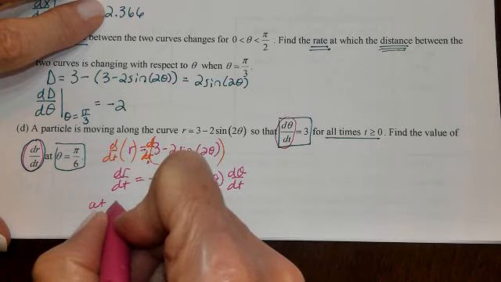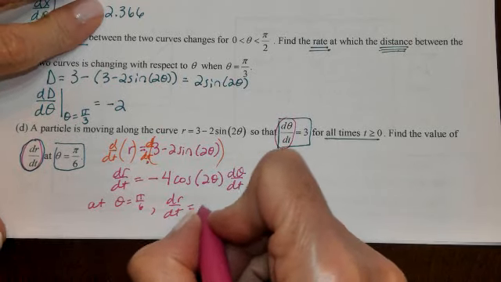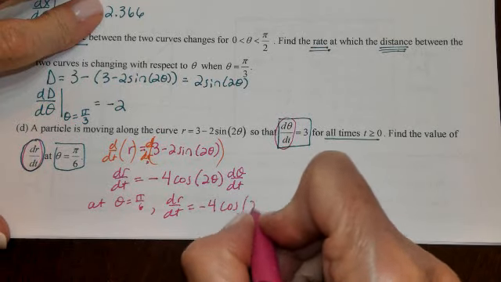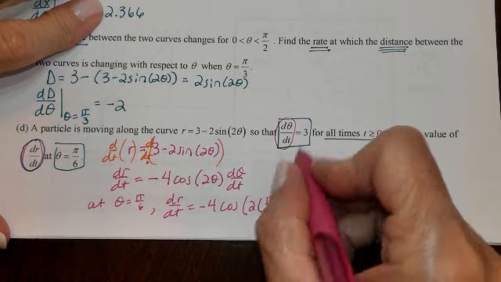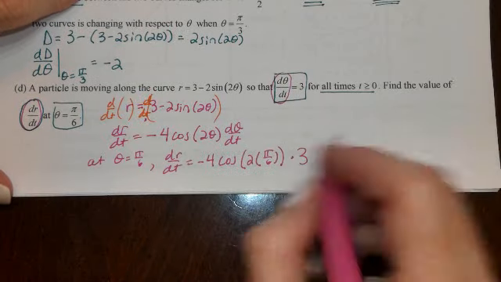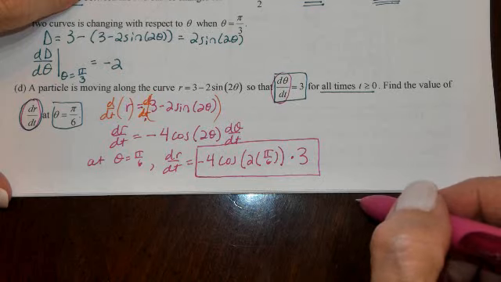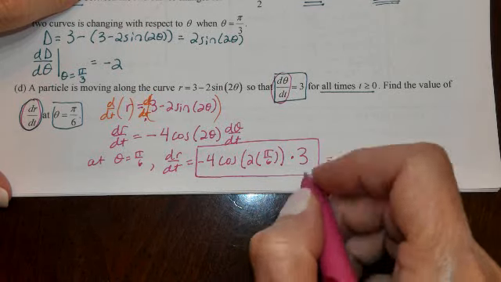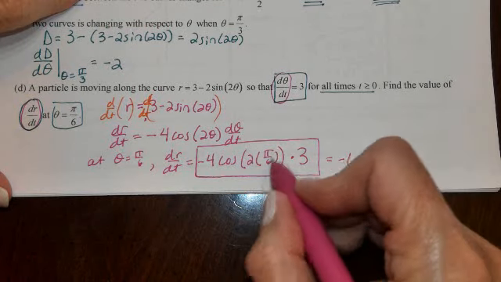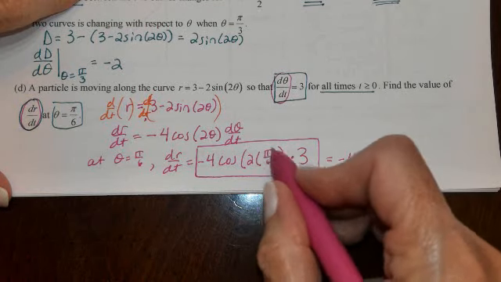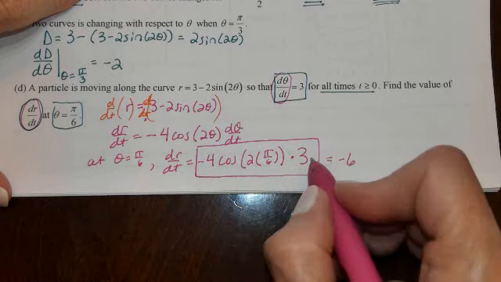So at theta equals pi over 6, dr dt will equal negative 4 cosine of 2 times pi over 6, times 3. And this is a safe stop spot, you guys. That's safe stop. If you want to, you can put that in your calculator, though, and get negative 6. Or you can do it by hand pretty easily, because 2 times pi over 6 is pi over 3. Cosine of pi over 3 is a half. Half of 4 is 2. Negative 2 times 3 is negative 6.